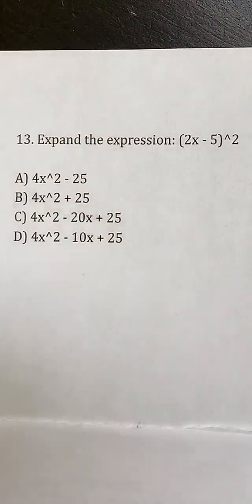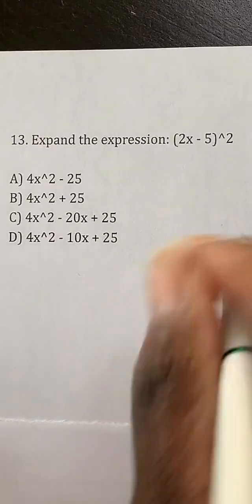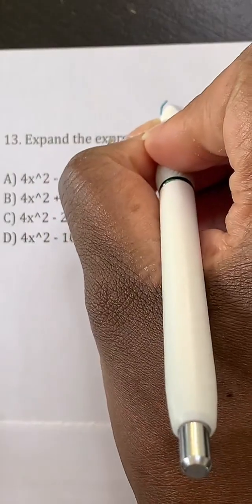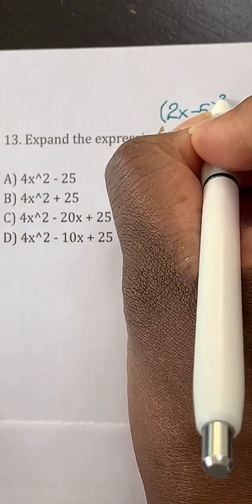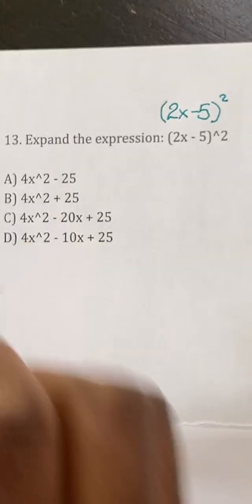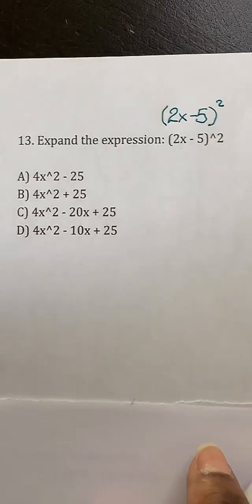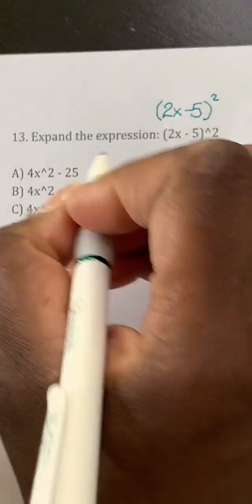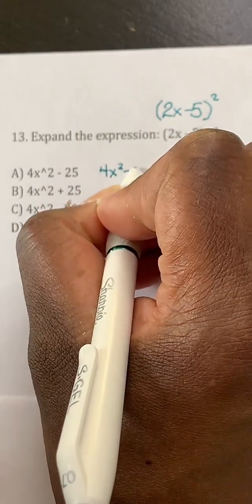So we are expanding the expression 2x minus 5 raised to the second power. That's what this little caret means. So we have our 2x minus 5 squared. Is our answer 4x squared minus 25?